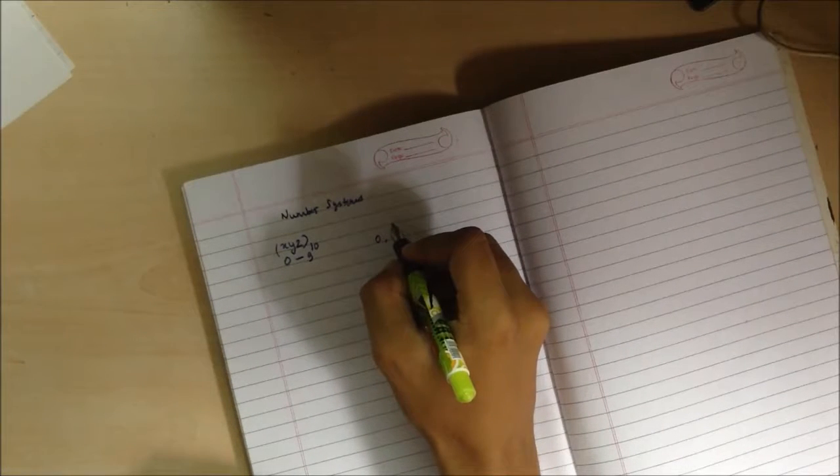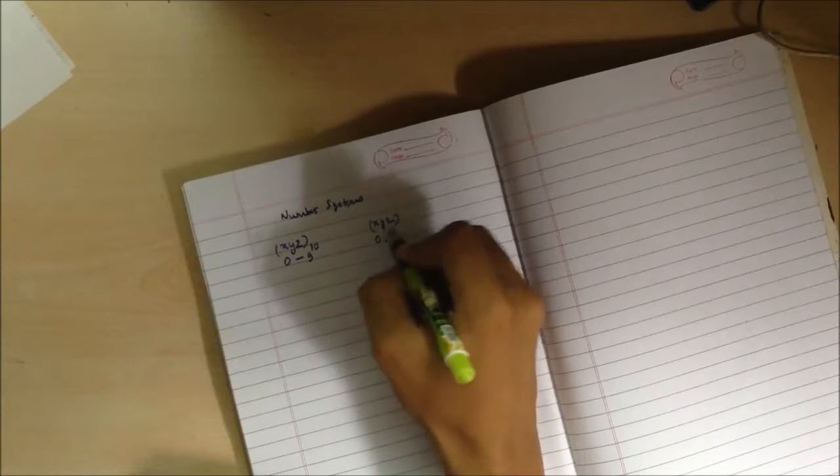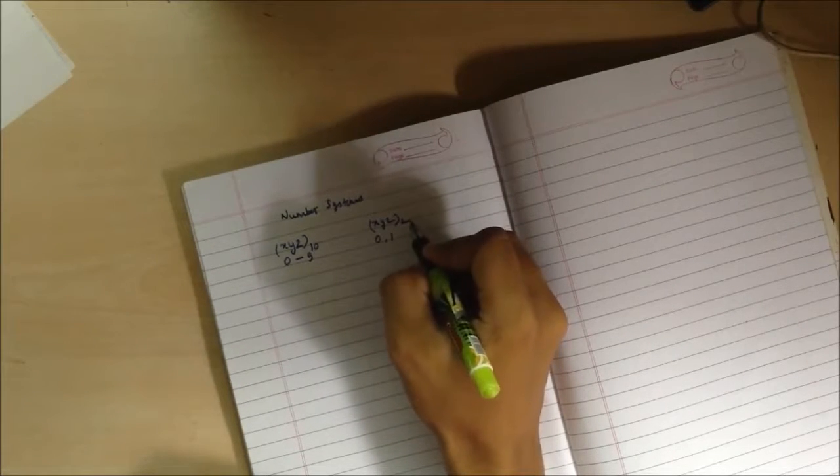Binary numbers, as you all know, include only two digits, that are 0 and 1. Binary numbers are represented when the base is 2, so anything in the form xyz to the base 2 is referred to as a binary number.